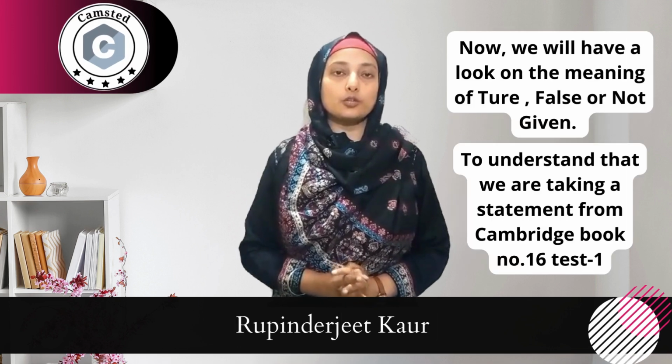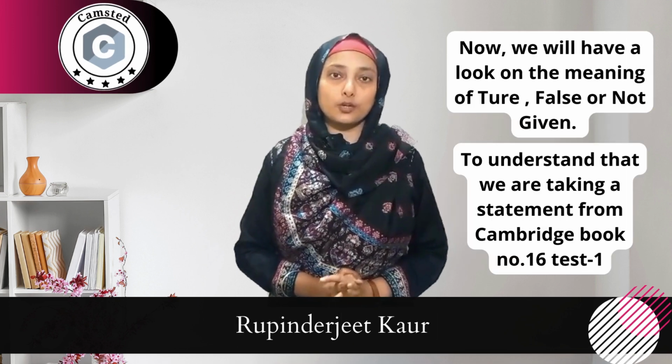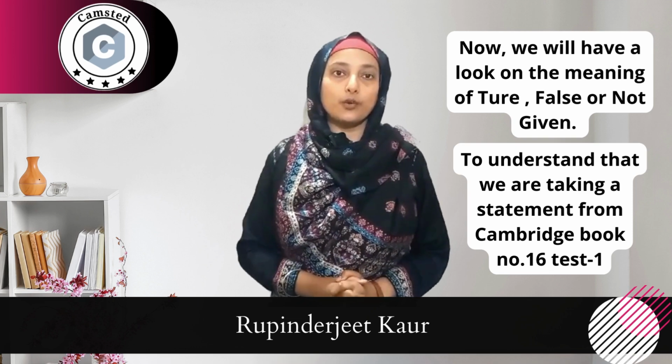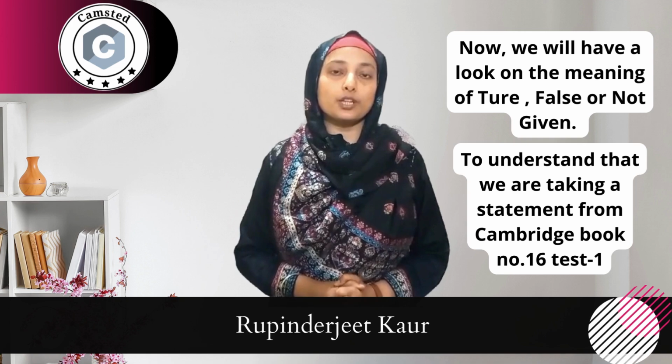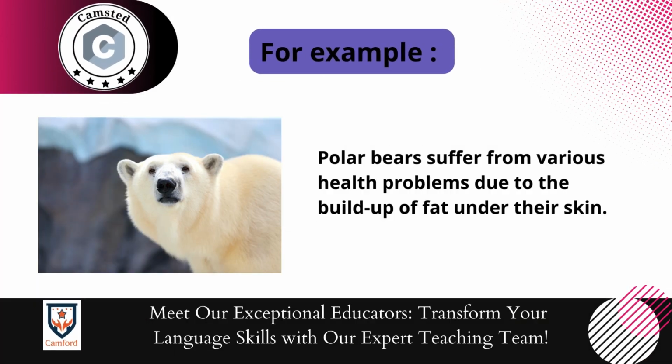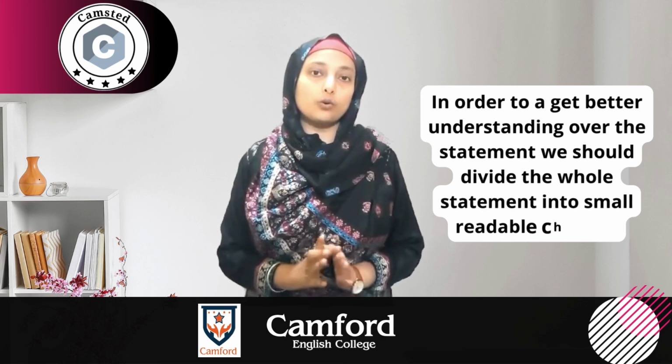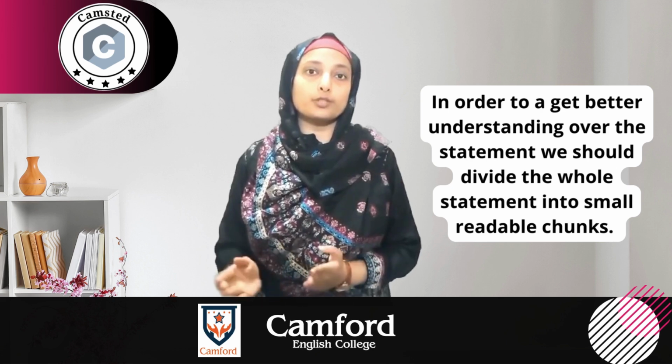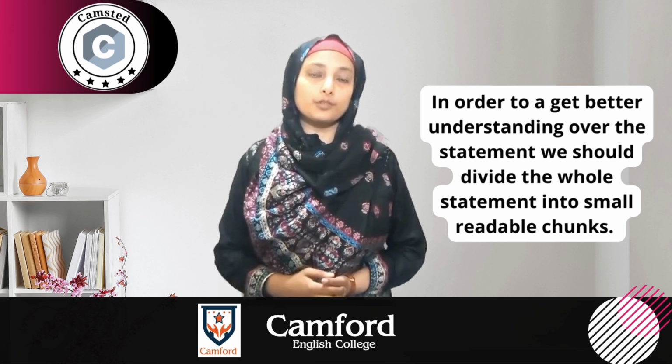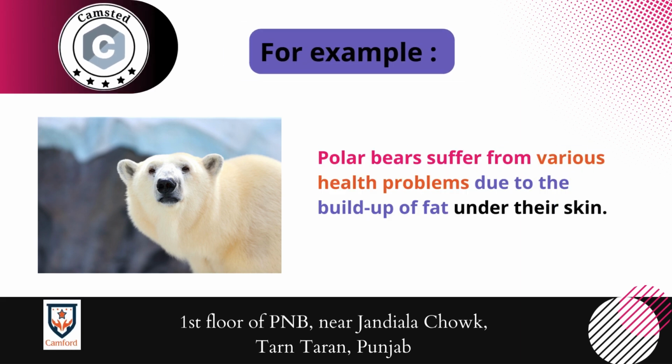Now we will have a look at the meaning of true, false, and not given. For understanding that, we will be taking a statement from Cambridge 16 Test 1. Polar bears suffer from various health problems due to the buildup of fat under their skin. To get a better understanding of this long statement, we should divide the whole statement into small readable chunks. So let me read it for you in that way. Polar bears suffer from various health problems due to the buildup of fat under their skin.